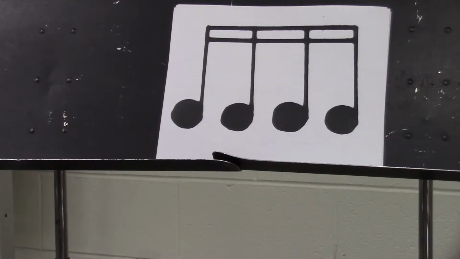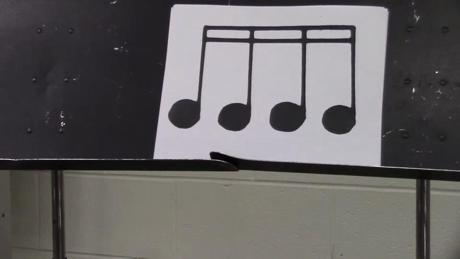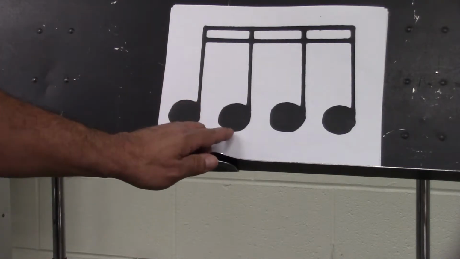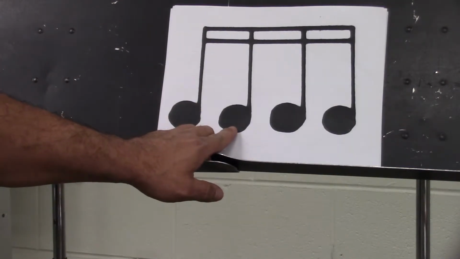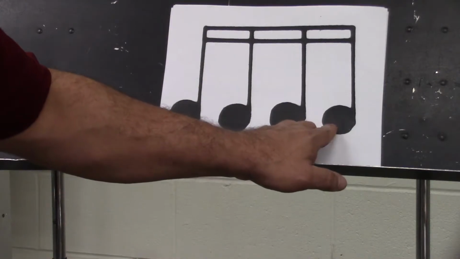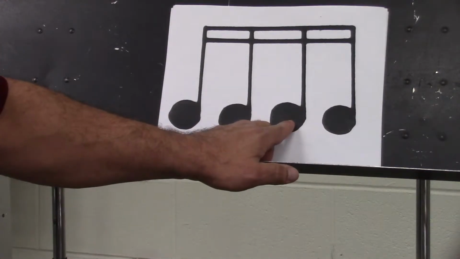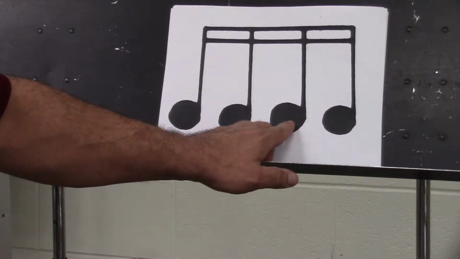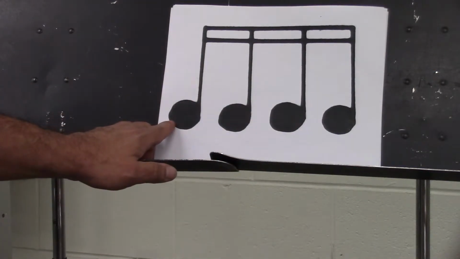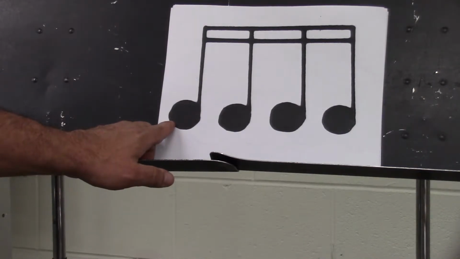Let's do a review of counting and subdivisions. What do we say when we count the second 16th note? We say E. What do we say on the fourth 16th note? We say uh. What do we say on the third 16th note? We say and. What do we say on the first 16th note? We say 1, or whatever beat number it is.